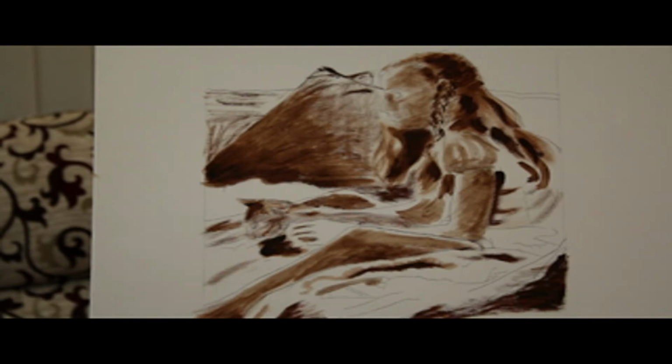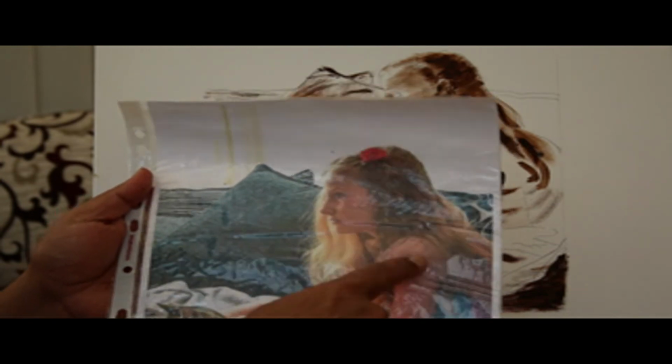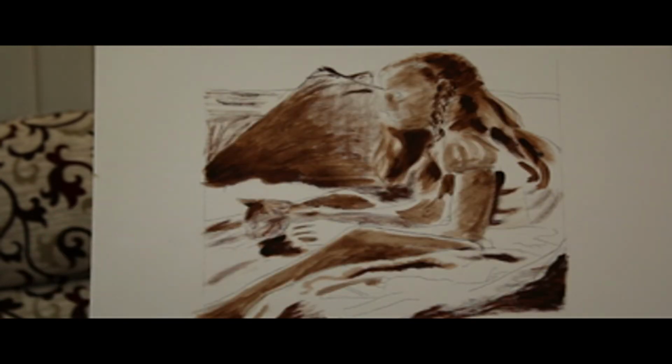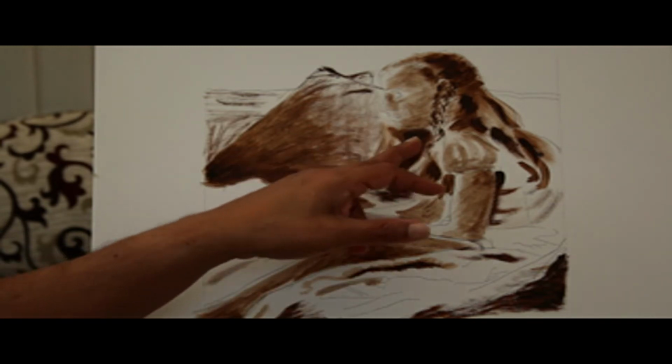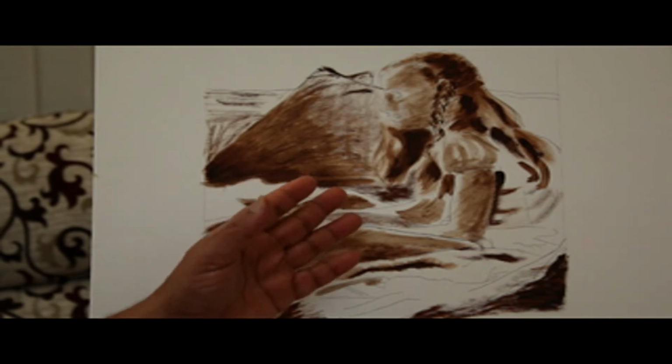So basically what we've done is to replicate the lights and shades as you see in this poster here, exactly in this. So this is like a monochrome version, a black and white version of the picture, more or less.